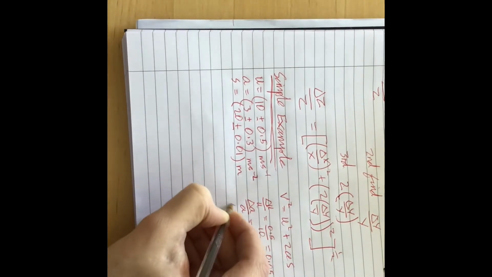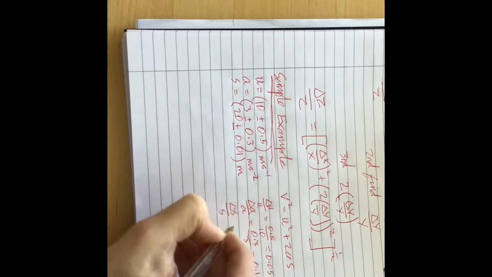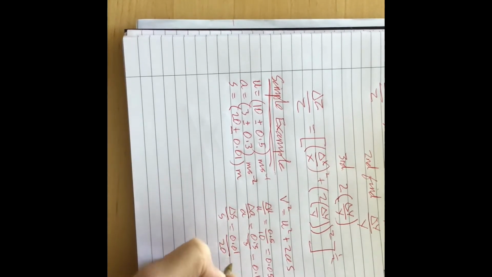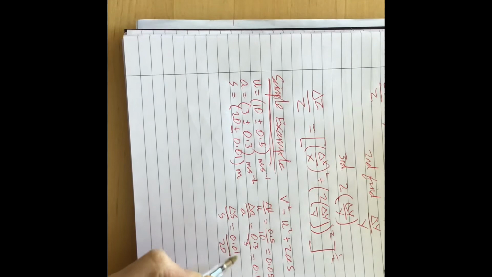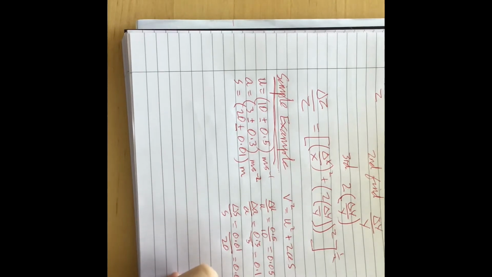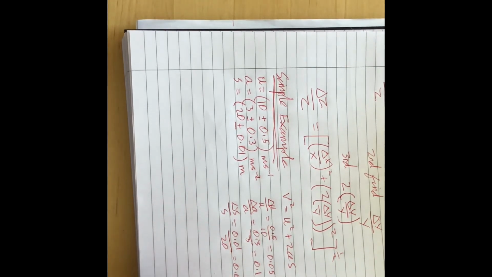And our delta s over s is 0.01 over 20, which is 0.0005. Does that sound right? Yes, it does.